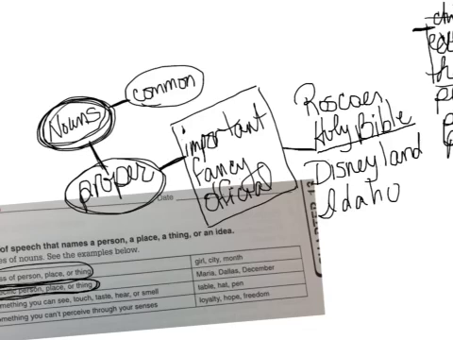Hippopotamus is a common noun. It would not be a proper noun. Yes, Daphne. English teacher? Just English. Popeyes. Okay, because English is a language, but teacher is a common noun. So, all right, I think we're good. We need to move on to the next one.